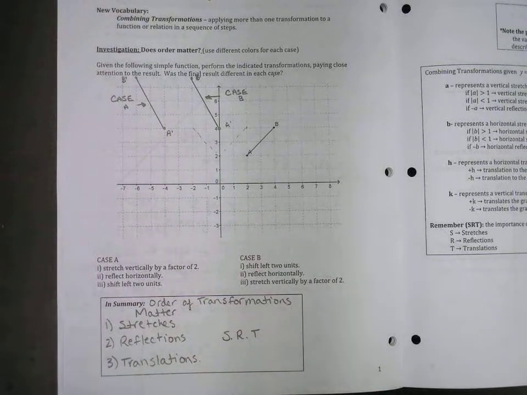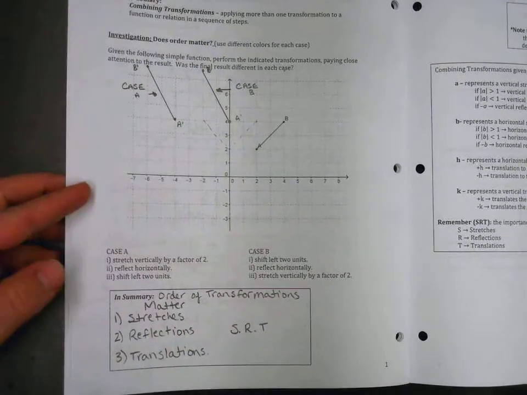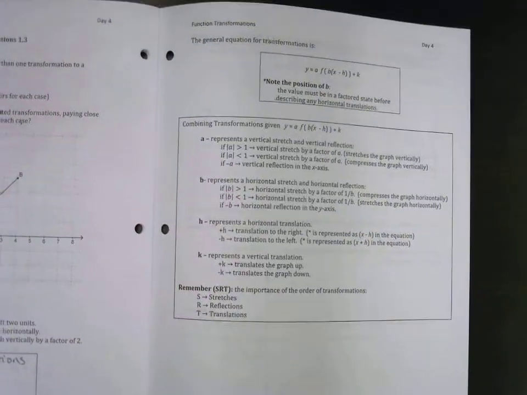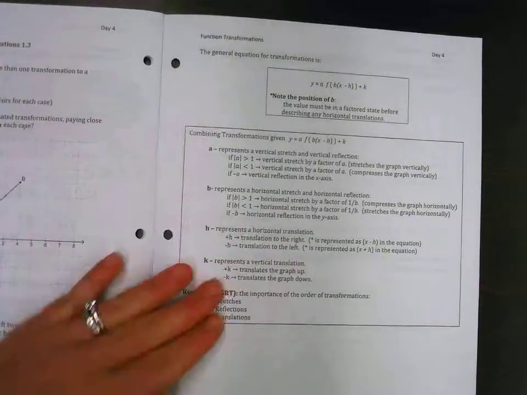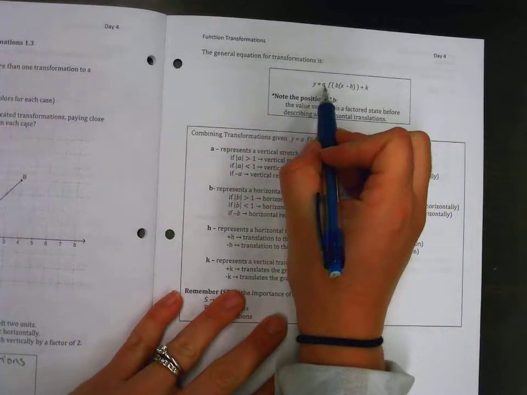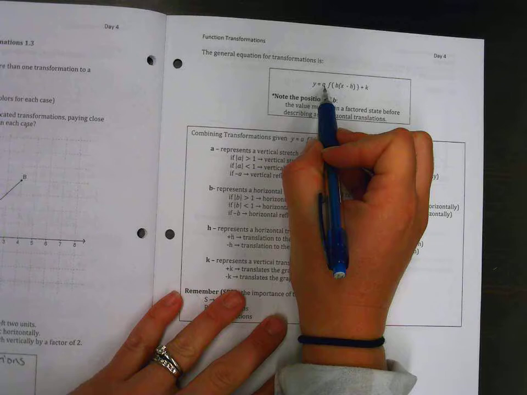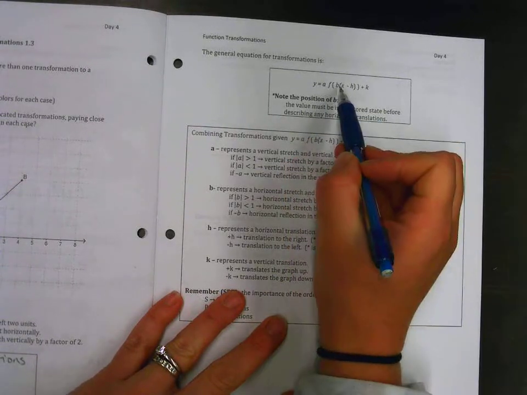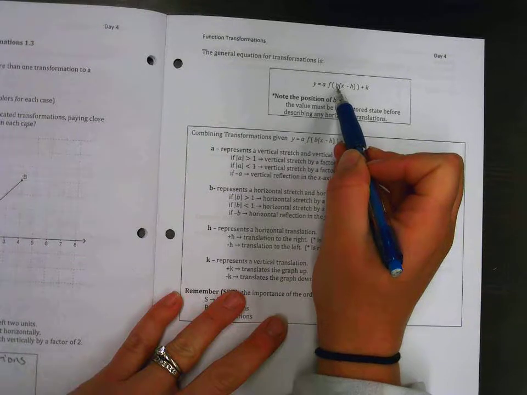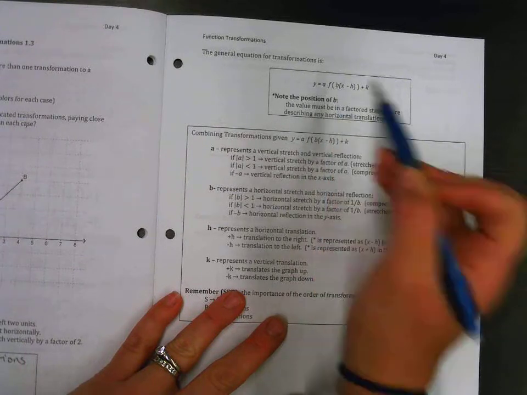All right, so today we're not learning anything new. We're literally just going to combine all of our transformations together. In general, what have we learned in the last week? We have learned about our A value, which is a vertical stretch about the x-axis by a factor of A. Our B value is a horizontal stretch about the y-axis by a factor of 1 over B. We want to reciprocate that.